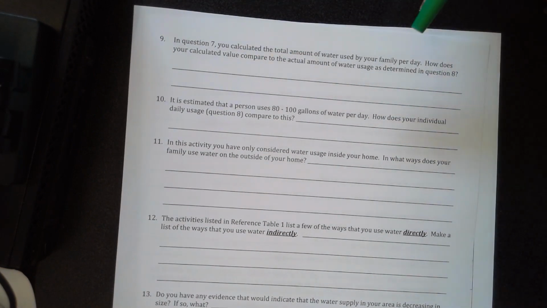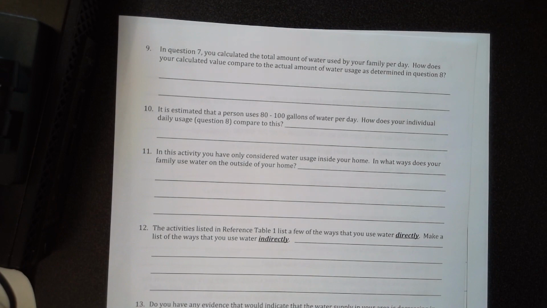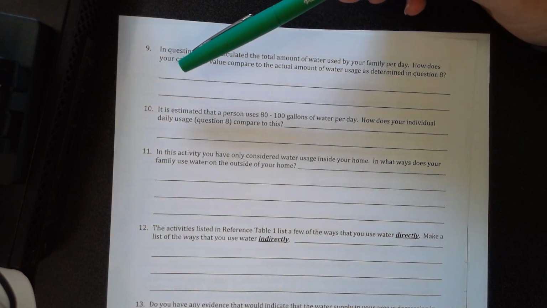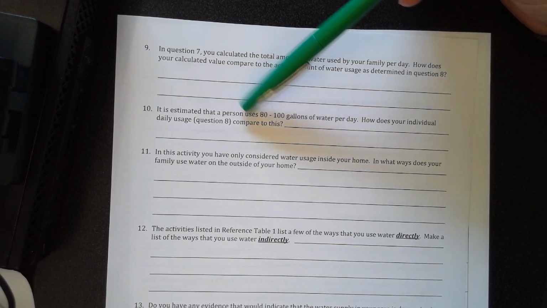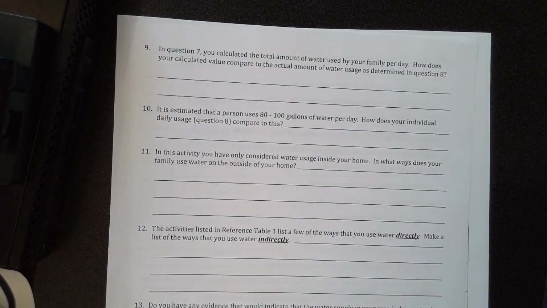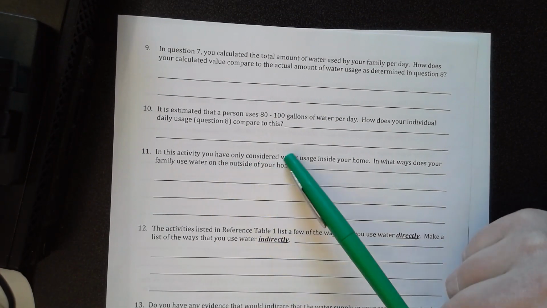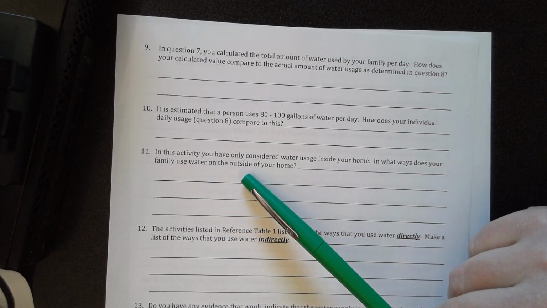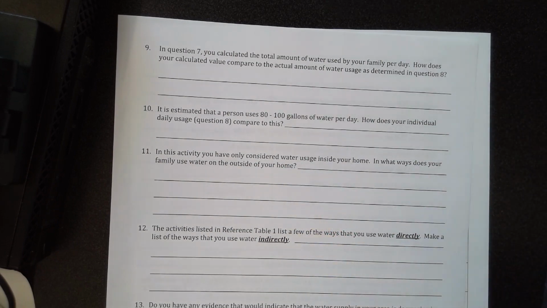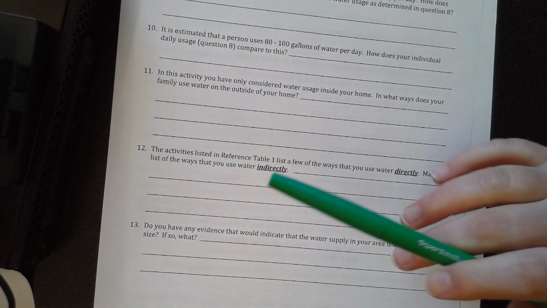In question 7, you calculated the amount of water used by your family per day. How does your calculated value compare to the actual amount in the water bill? Then you're answering how does your individual usage compare to the estimated amount that we use per day. In this activity, you have only considered water usage inside your home. In what ways does your family use water on the outside of your home? So what about watering that lawn and things like that, gardens?